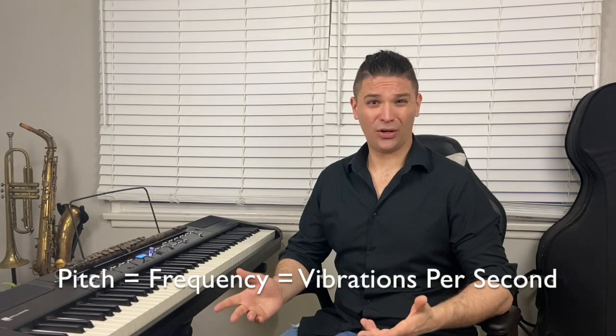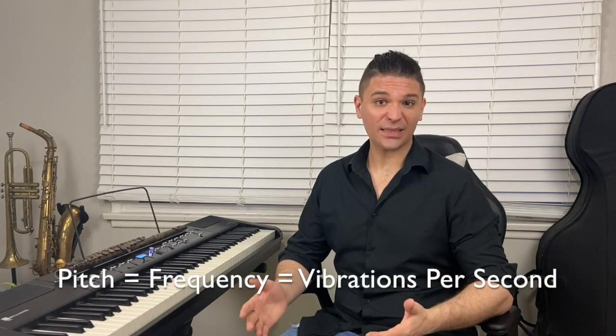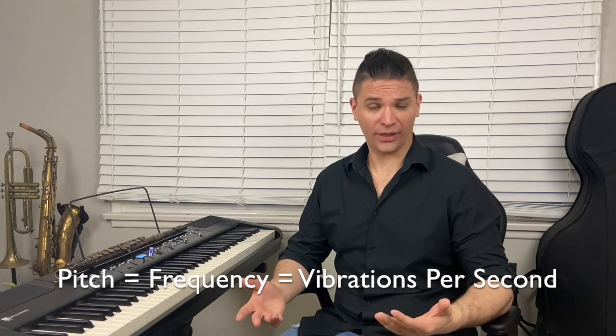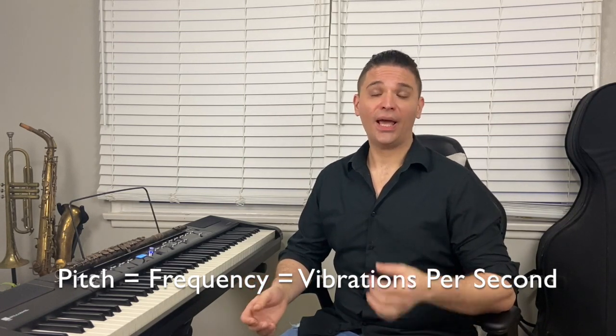So here's a little thought experiment for you. If a saw is cutting a piece of wood and it vibrates 440 times per second, is it playing a note? Well, technically, yes. Anything, whether it's a wood saw or a violin or even a vacuum cleaner, can create pitch. And that pitch is solely defined by the vibrations per second. So all I want you to take away from this first part is that every note that you hear in music is a vibration per second, or a frequency.